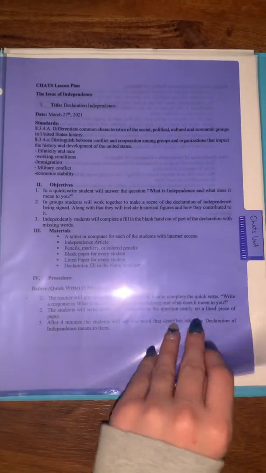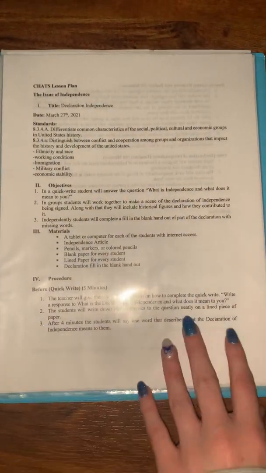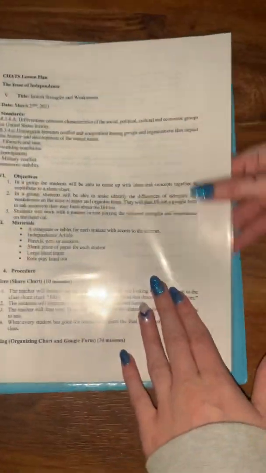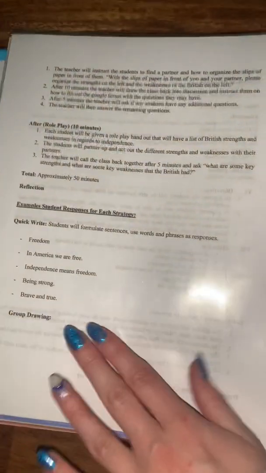And then lastly, we have our chats unit. I had included my chats lesson plan in the back of the binder here. So this is what I had turned in and submitted for our chats project, our 2 different lesson plans. Over here. And then over here we have some of the samples that were used for the activities within the lesson plans. And then what they do. And that is all.